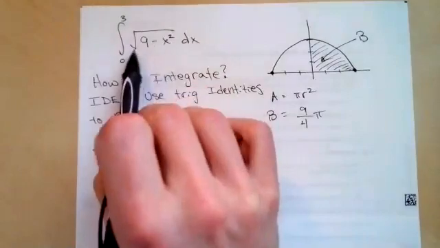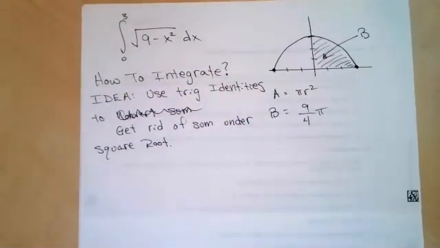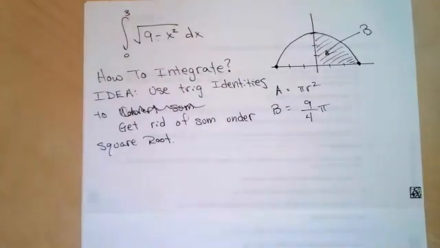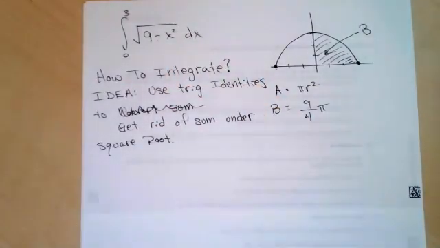If it were just the square root of 9 minus x, then a basic linear substitution, a u sub, will work in that case. But as we mentioned, as soon as we have an x squared, we try to make a u sub, and, well, I don't have the correct differential outside of that square root to work with.